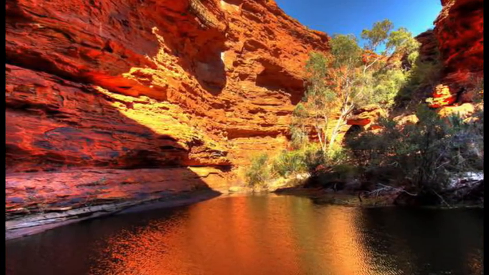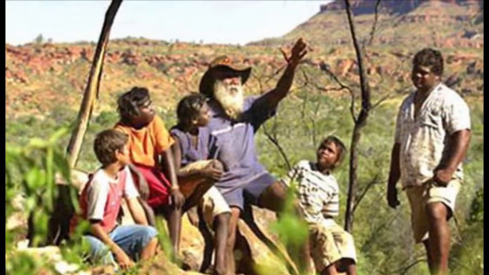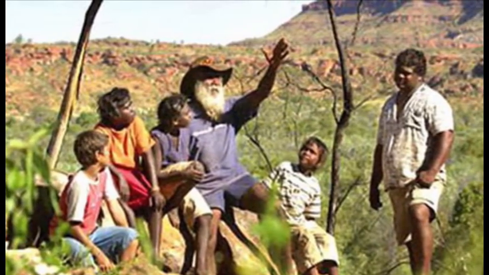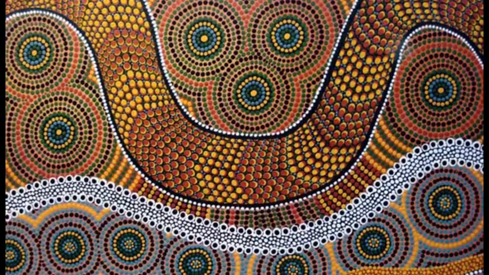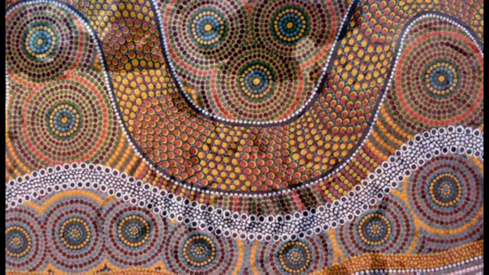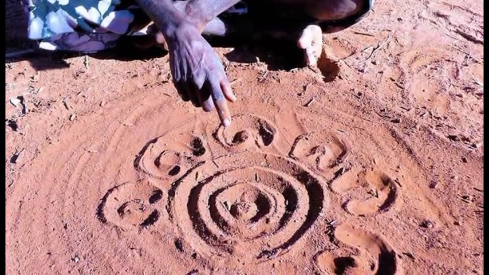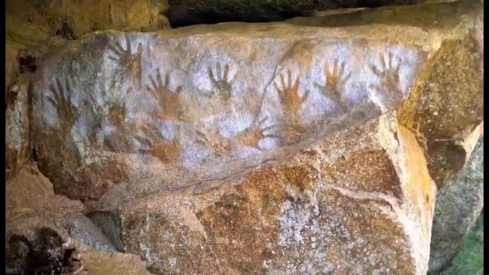This belief is passed on through generations by storytelling and art. One type of Aboriginal art uses dots to tell a story. The traditional dot paintings were made in land, either drawn into sand or carved into caves.